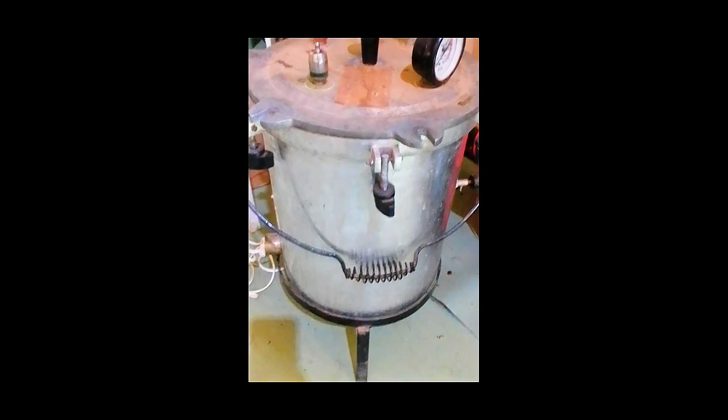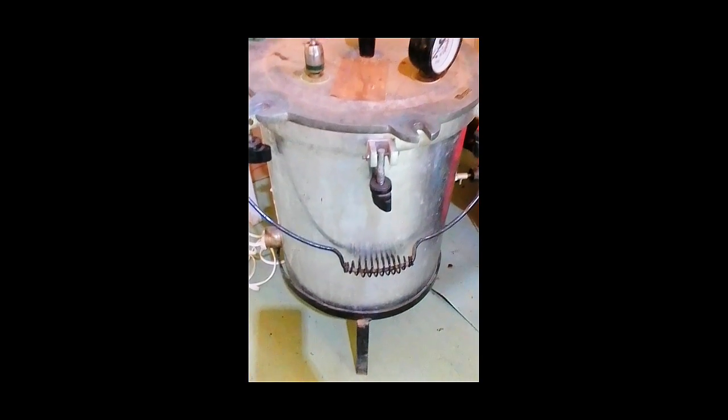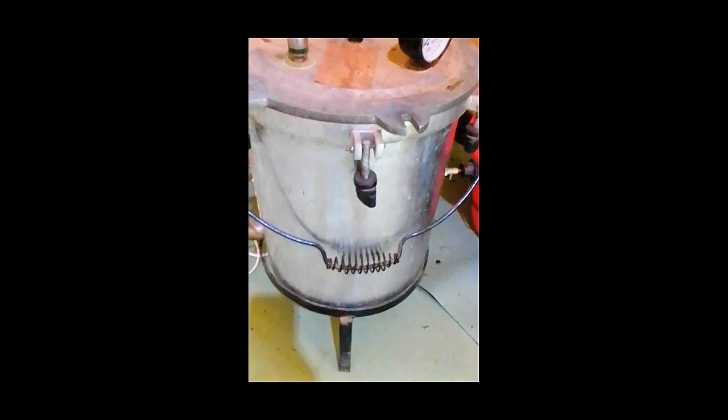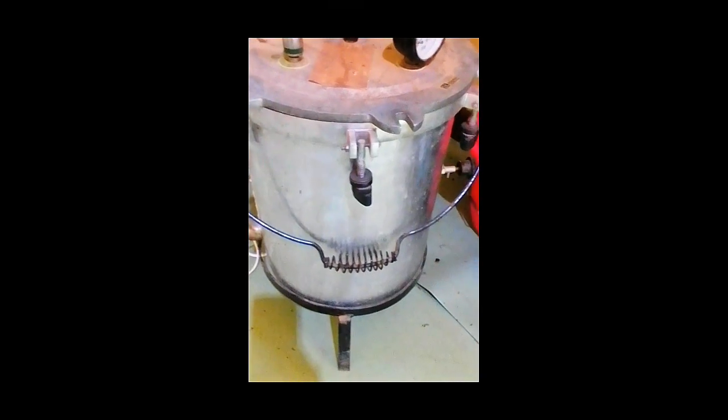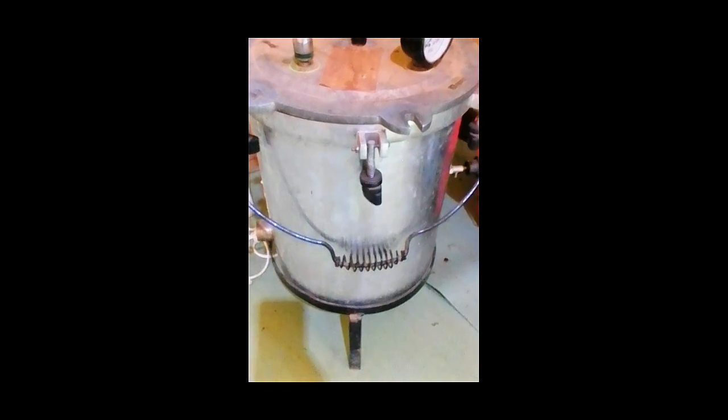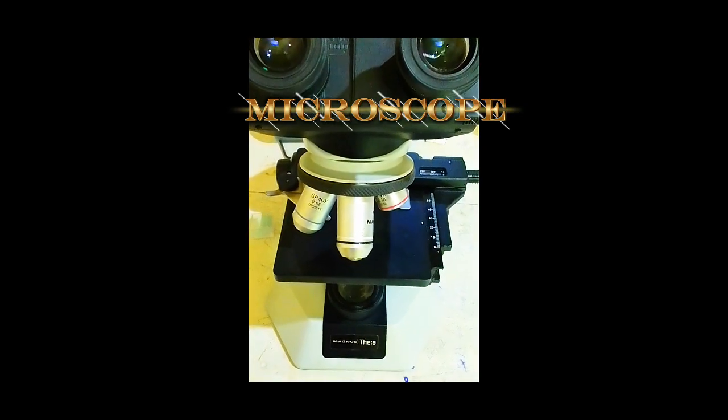7. Prevention of cross-contamination. By sterilizing instruments and materials between procedures, autoclaves help prevent cross-contamination between samples, ensuring accurate and reliable test results.